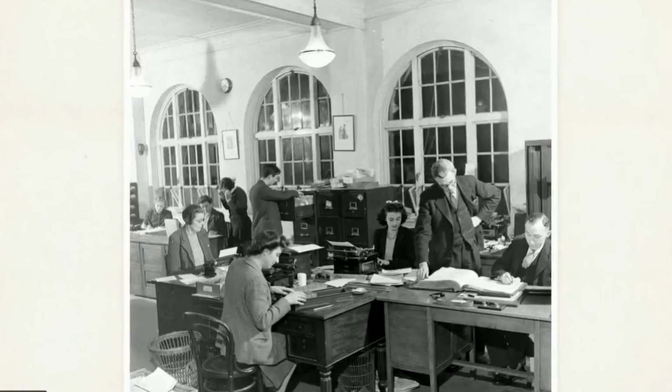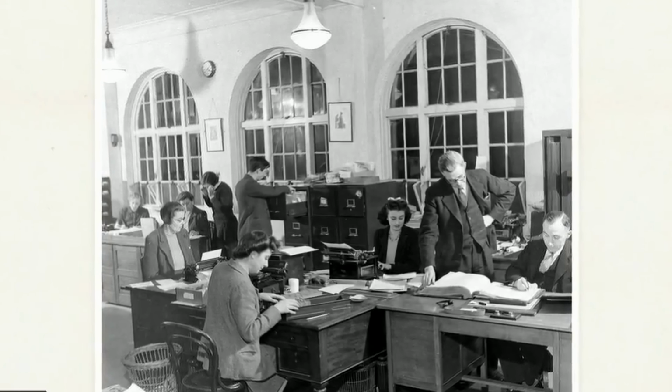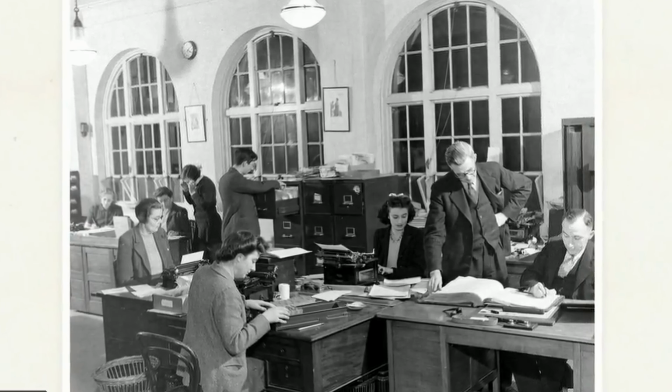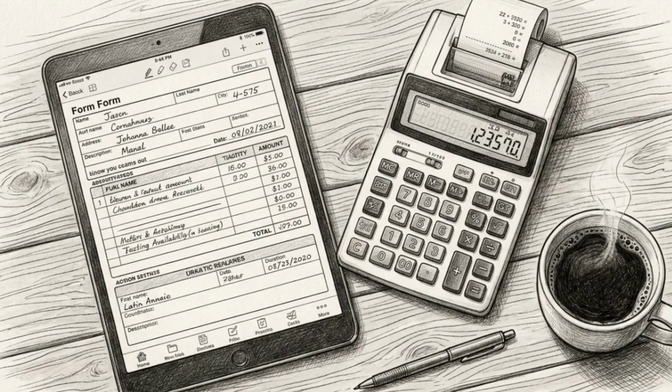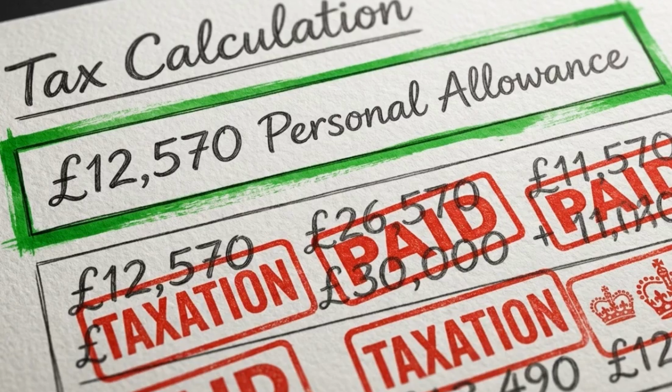For most employees, this amount is automatically deducted by their employer through the pay-as-you-earn or PAYE system. Self-employed individuals calculate and pay this themselves through a self-assessment return. Income tax functions as a mechanism of marginal shielding. The personal allowance ensures a base livelihood is protected before the state takes a cut.